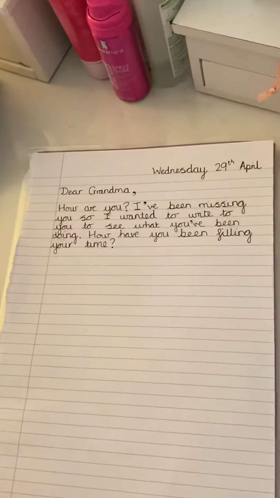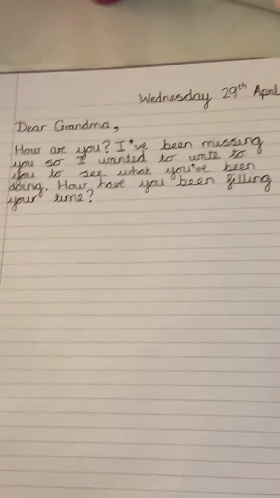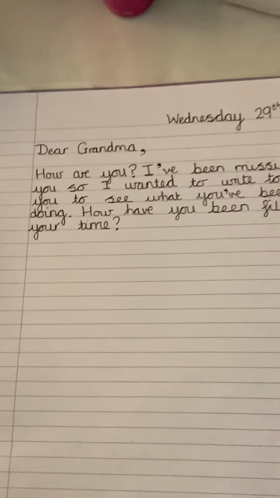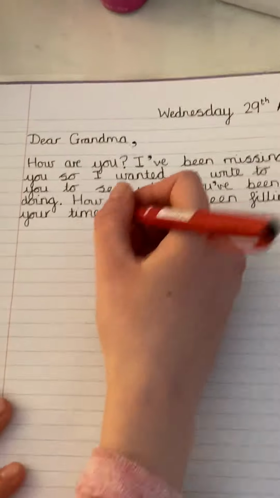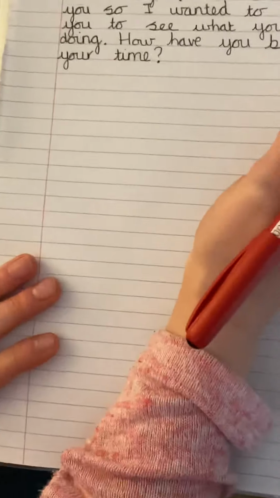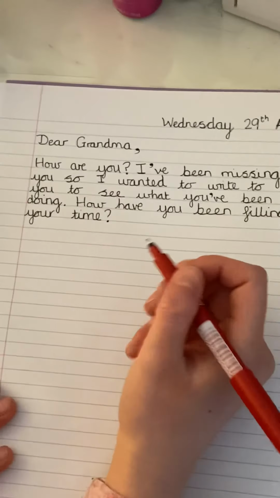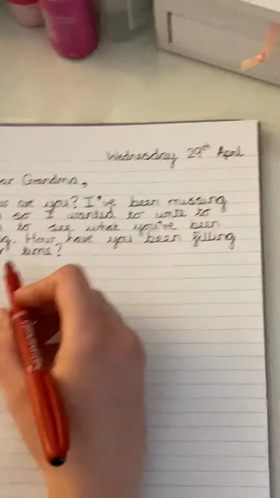Now I wonder if I can make that sentence any better. Maybe I can describe my children. What adjectives could I use to describe them? I could use the adjective delightful, my delightful children. My son's laughing because he thinks I'm going to use an adjective that might be not so nice, but of course I'd describe them in a nice way because I love them lots. So, how have you been filling your time?